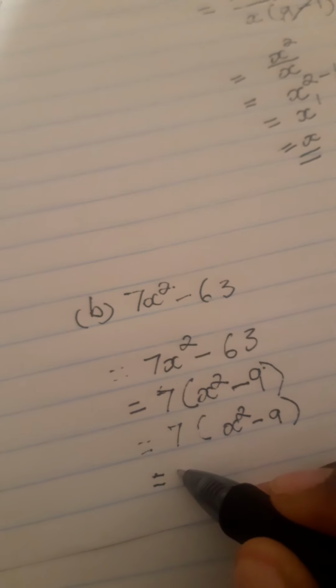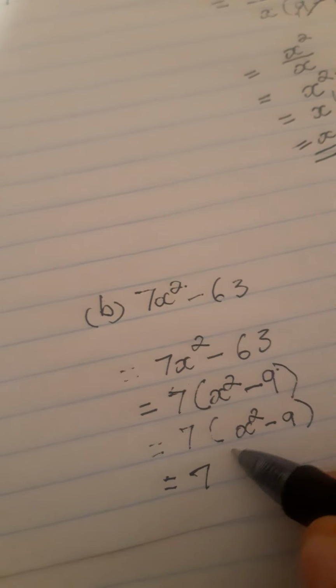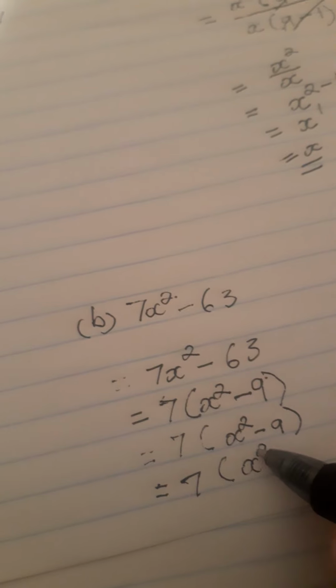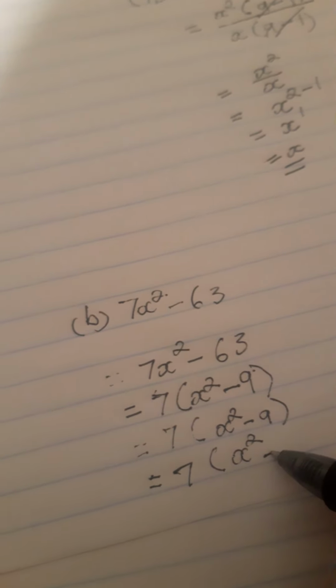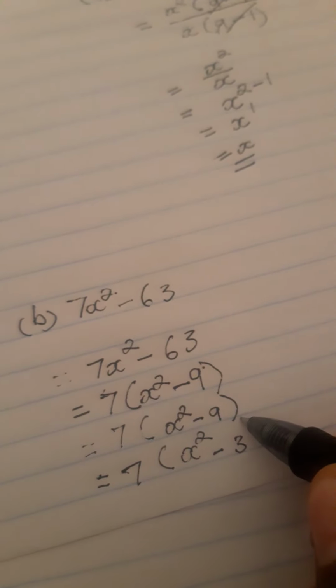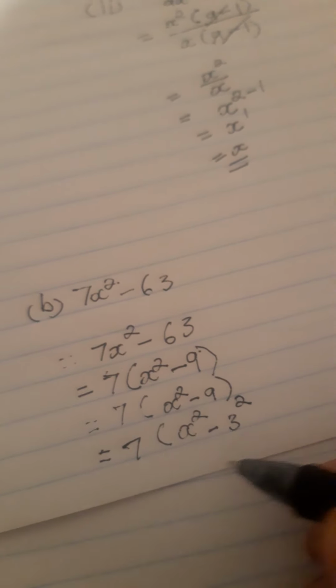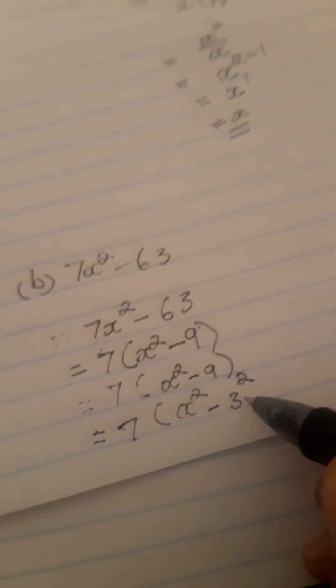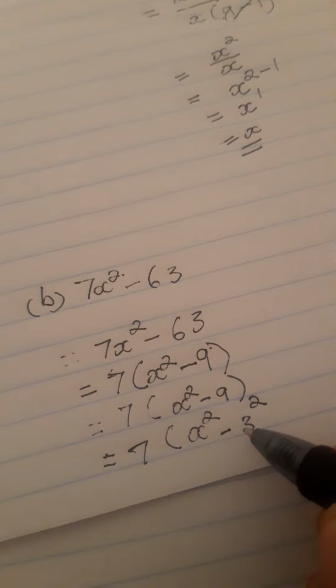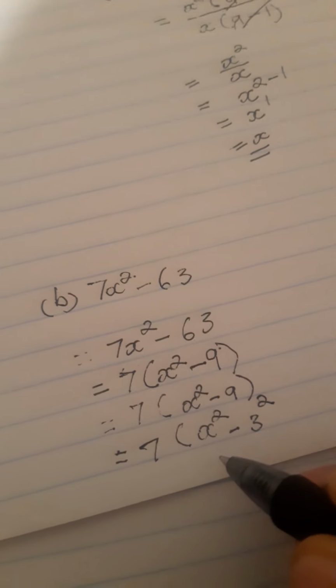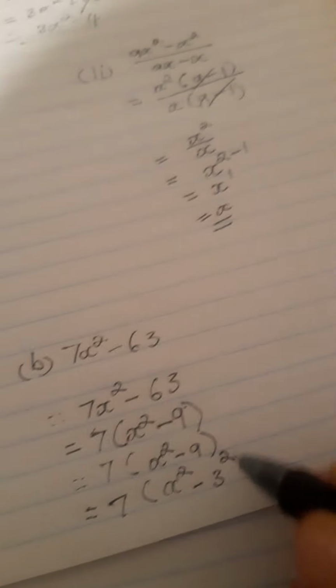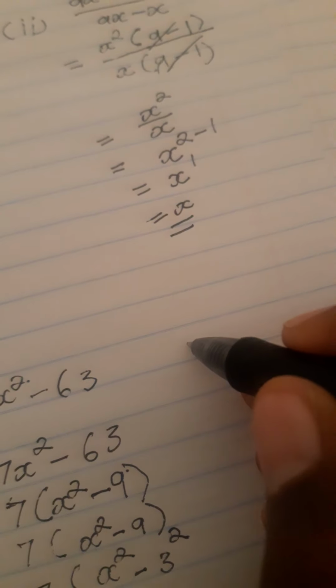you can write it, if you can see that it's a difference of two squares, you say 7 times x squared minus 9, because 9 you can write as 3 to the power 2. So it's a difference of two squares. So x squared minus 3 squared is a difference of two squares. And you know the secret of the difference of two squares.